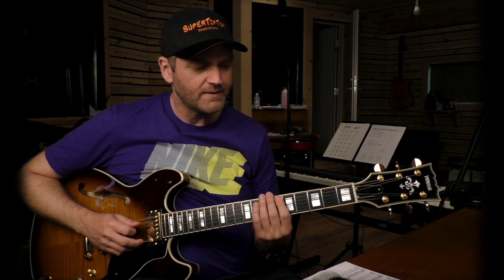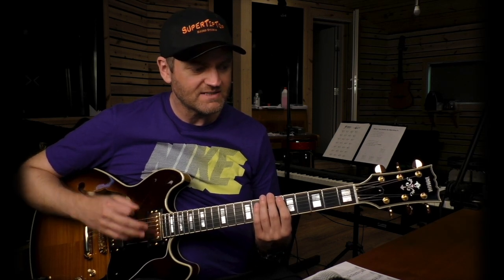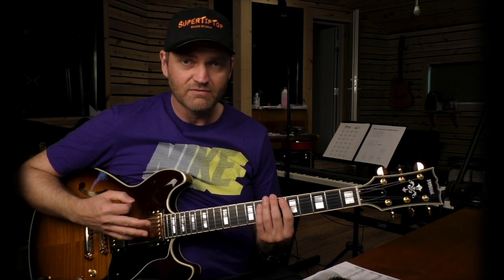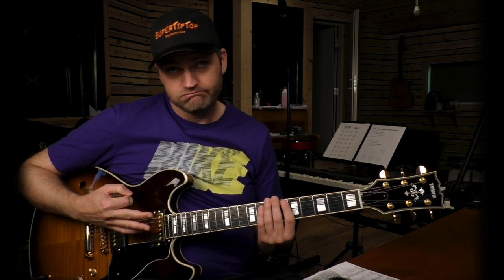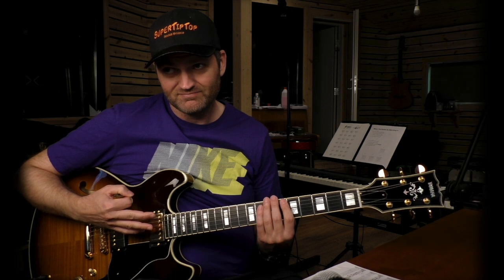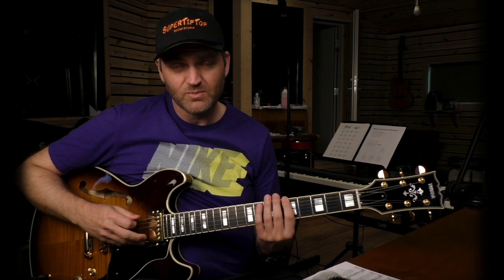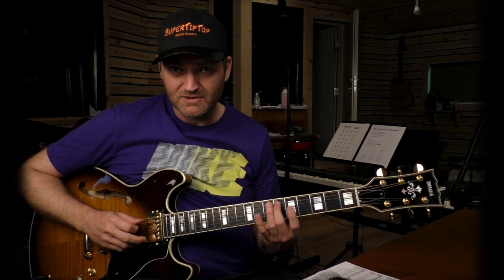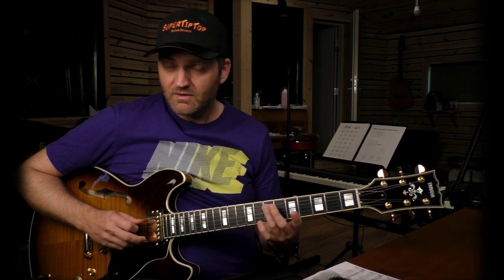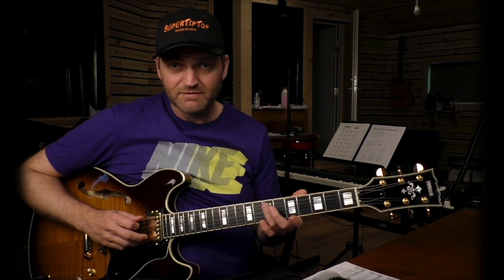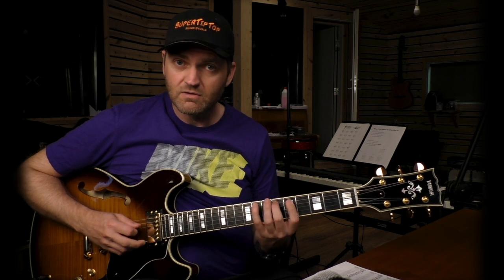So we have an ascending line here. Actually, as the line is written, we have two notes that are sort of outside. We have the minor third and the flat fifth. We're only resolving the flat fifth to the natural fifth.